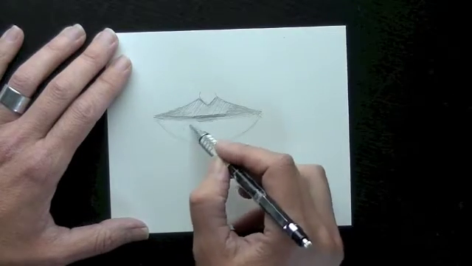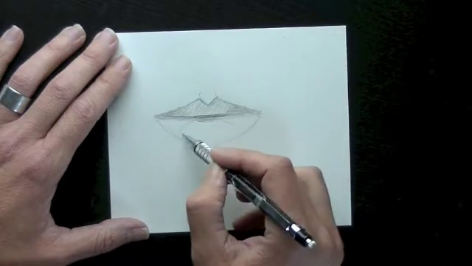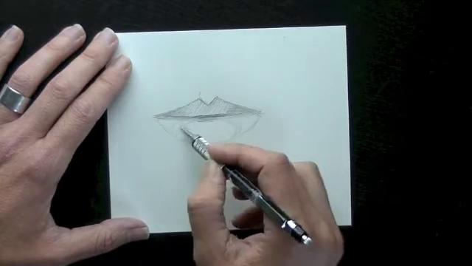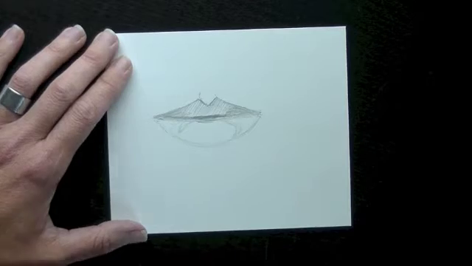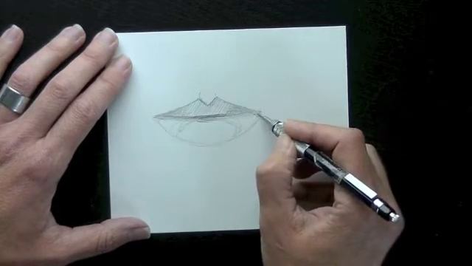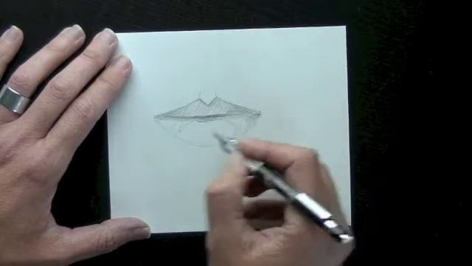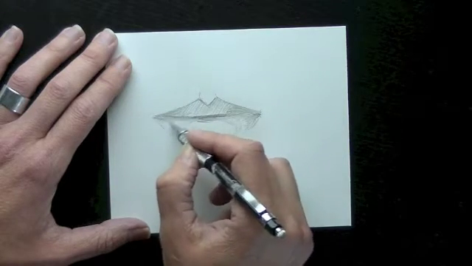Okay. And then I'm going to give the bottom lip a little bit of volume. Okay. And fill that in a little bit more.